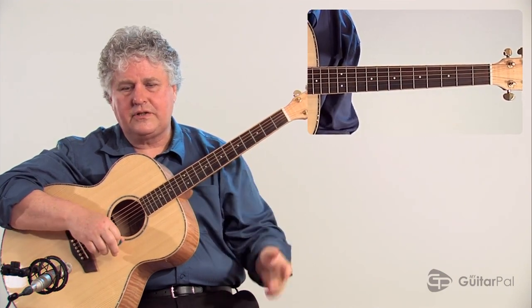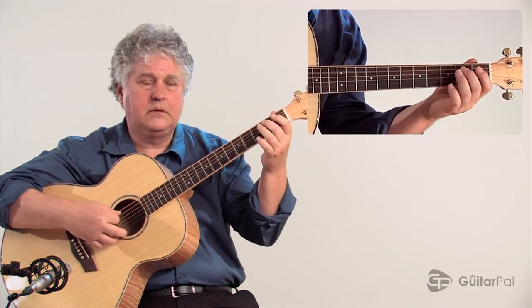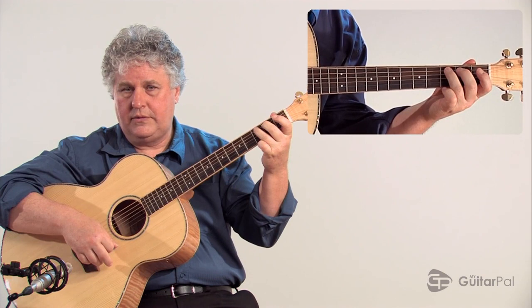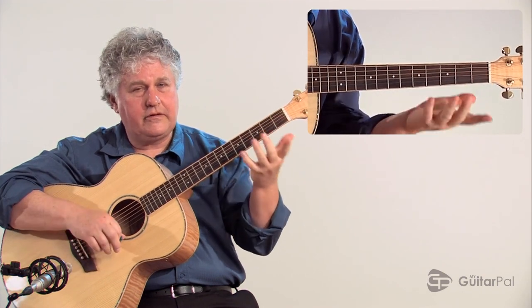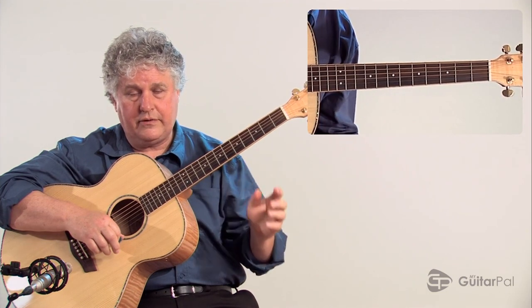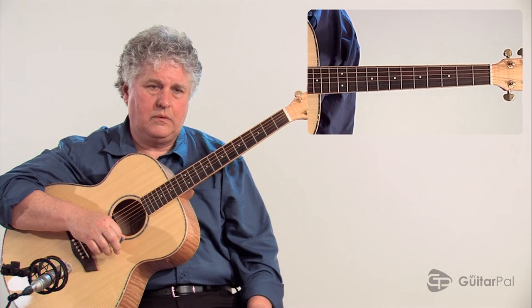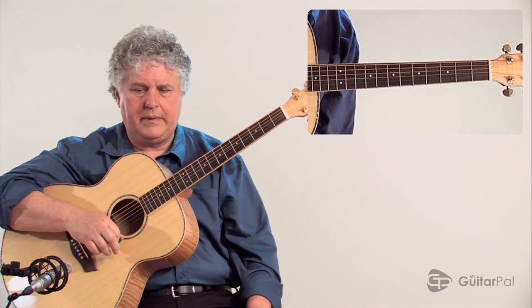And because of that shift, we have a minor third between the root and the third, no longer a major third. It's that minor third, tone and semitone together, that creates the sound of a minor scale or a minor chord for that matter.